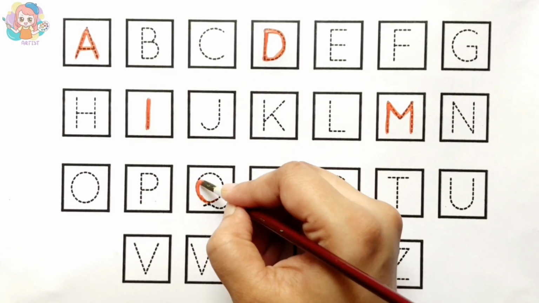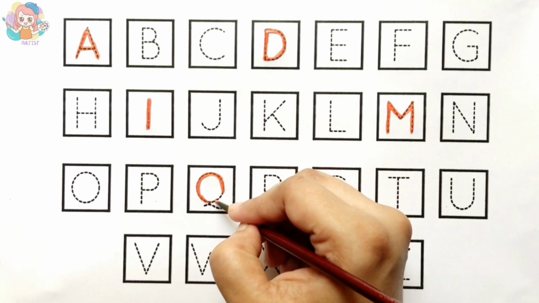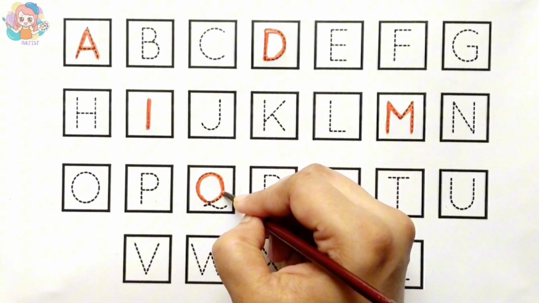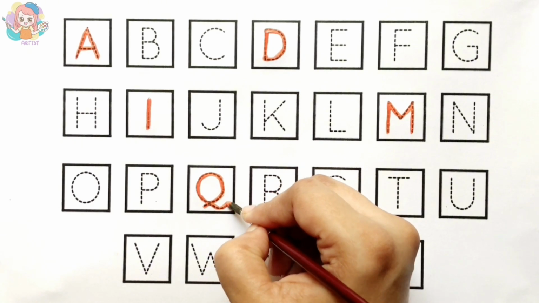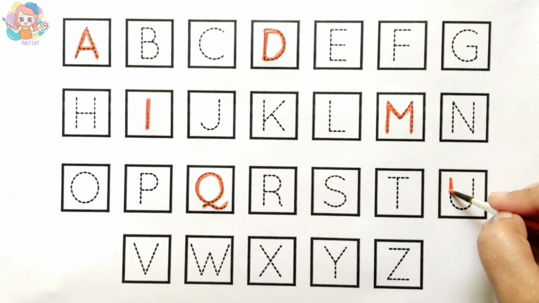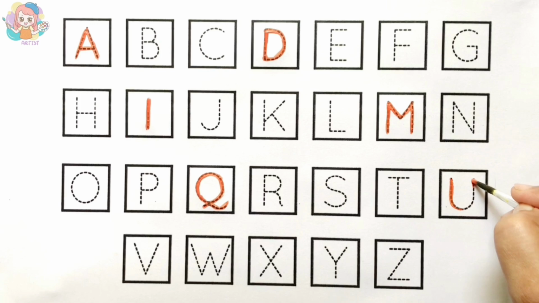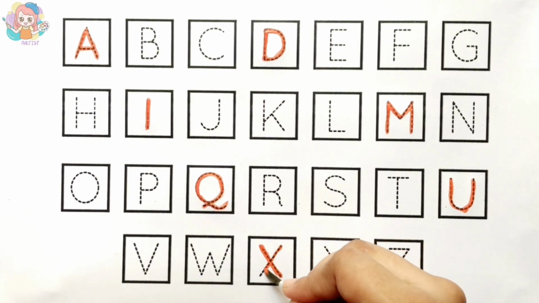Q for queen. U for umbrella. X for xylophone.